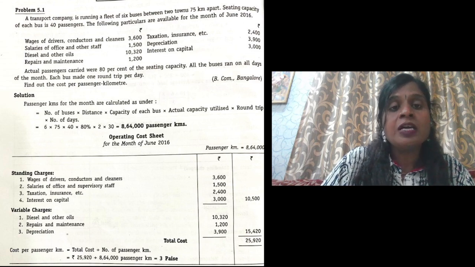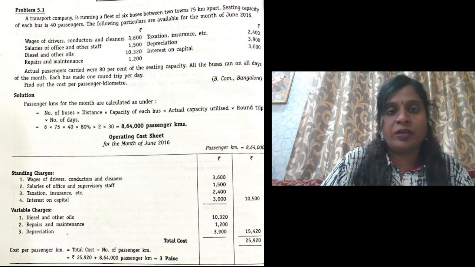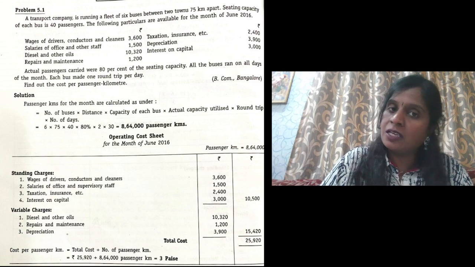So if you multiply 6 buses, 75 kilometers, seating capacity, 2 trips, 30 days, the total passenger kilometers is 8,64,000. So we have calculated the total passenger kilometers.